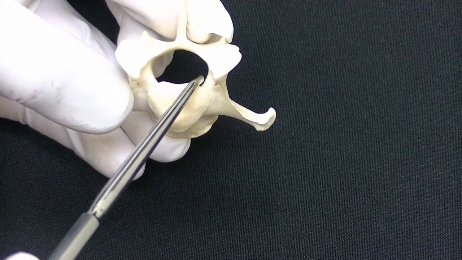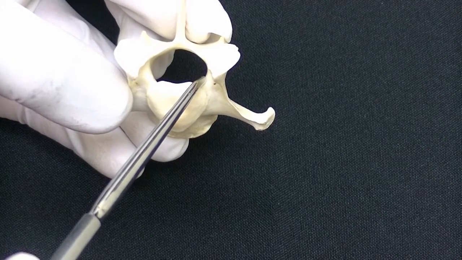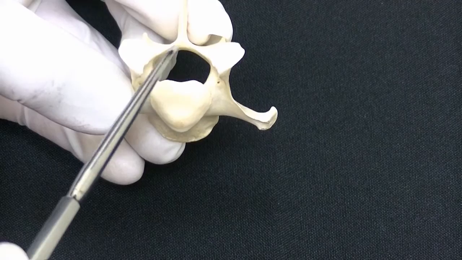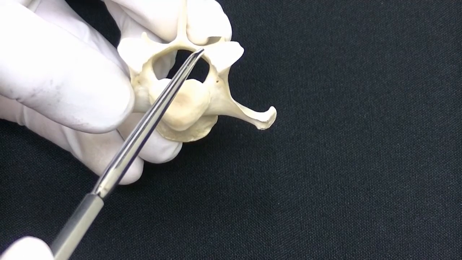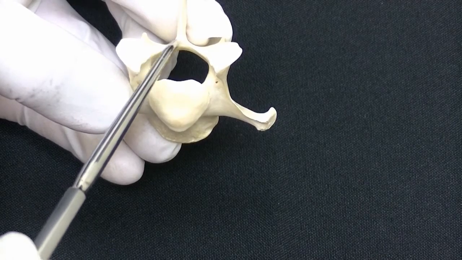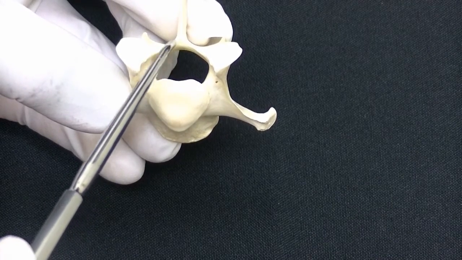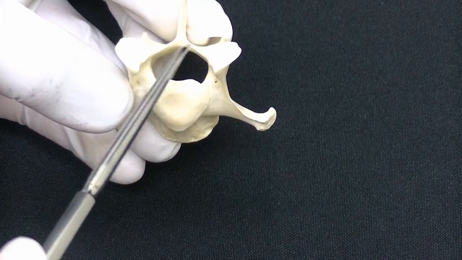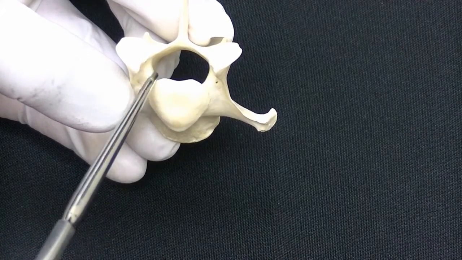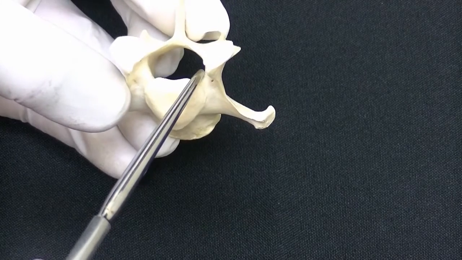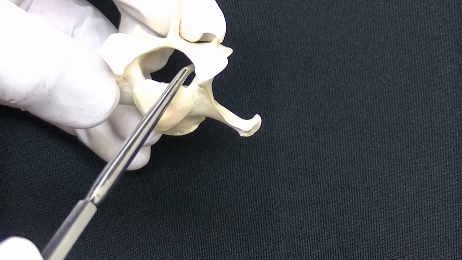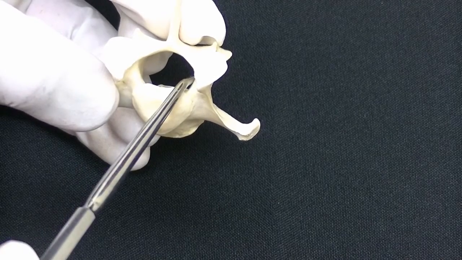The walls of the vertebral foramen are formed by the pedicles, one on each side, and the roof of the vertebral foramen is formed by the lamina of the vertebra. So that structure here is the lamina, and that structure here is the pedicle, one on each side. That's how the vertebral foramen is formed, where the roof is formed by the lamina and the walls by the pedicles.